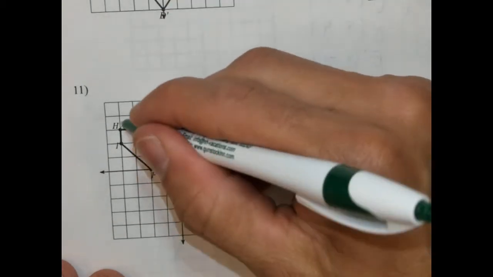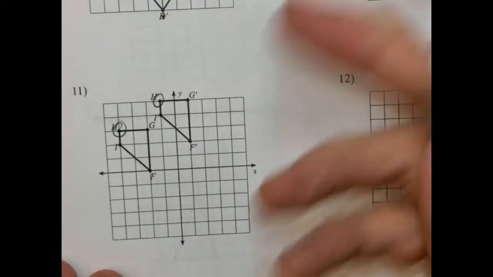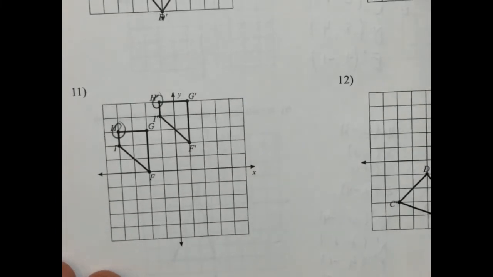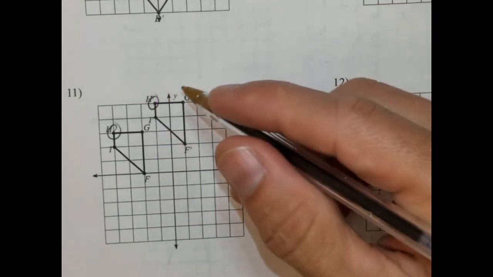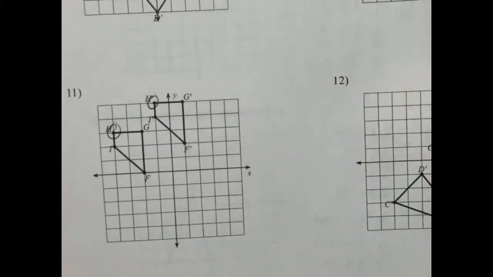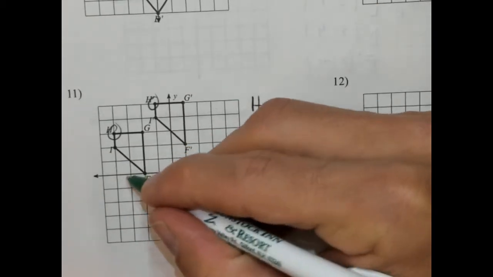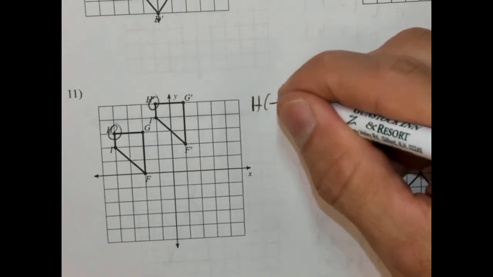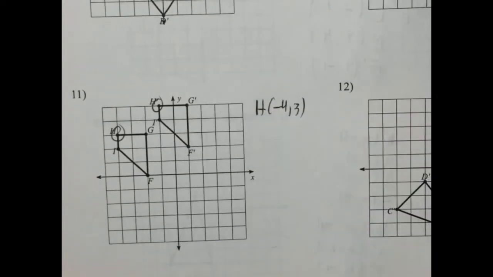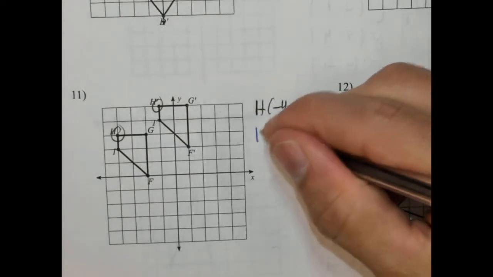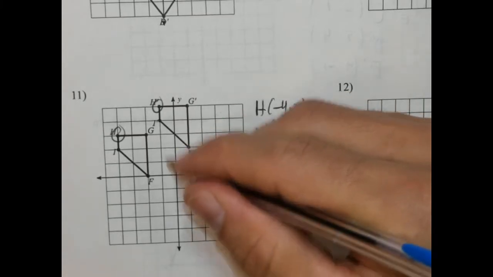We're going to go from H to H prime. And I'm just picking 2 points. It's just the first 2 I see, but I don't know, there's really no science to that. I'm just kind of picking 2. You can pick whatever 2 you want, actually. So H is going to be (-4, 3). And then H prime is going to be (-1, 5).